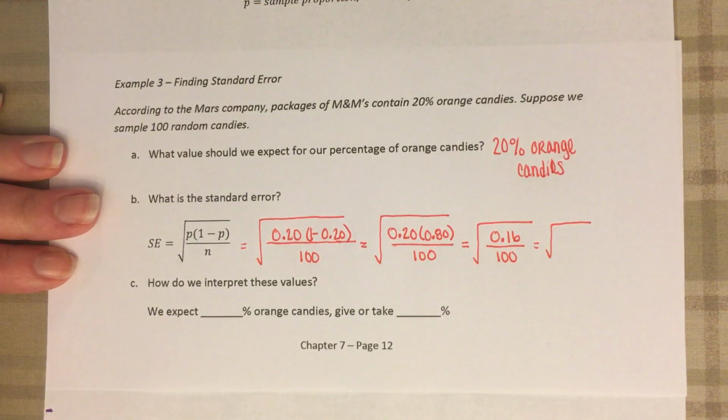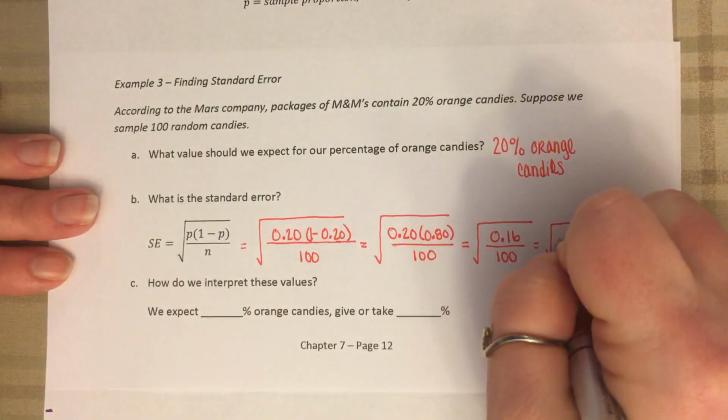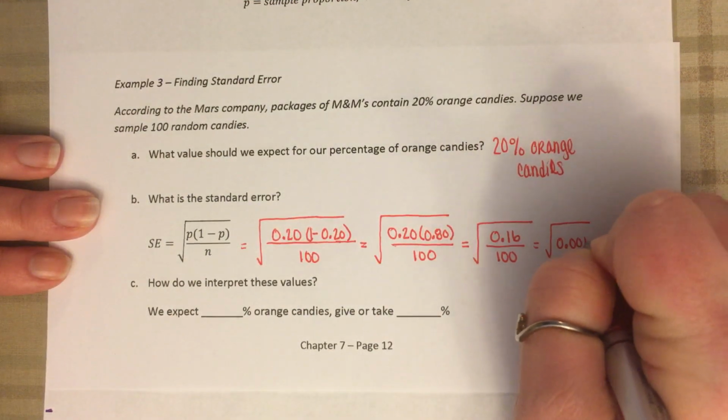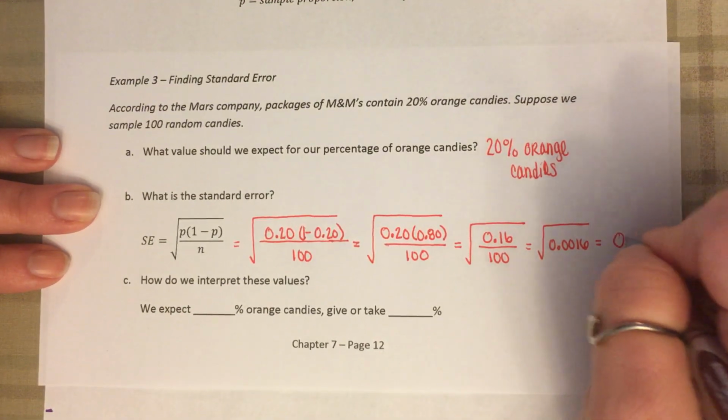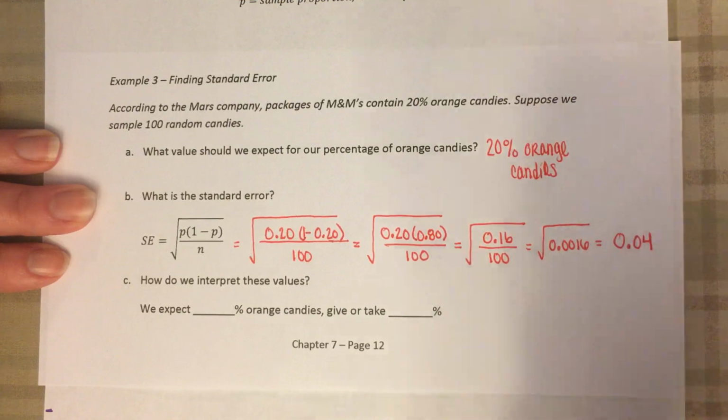0.16 divided by 100, we shift our decimal place over. We get 0.0016. And then we take the square root of that. We get 0.04.